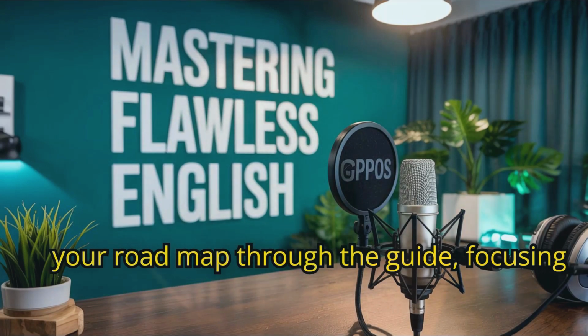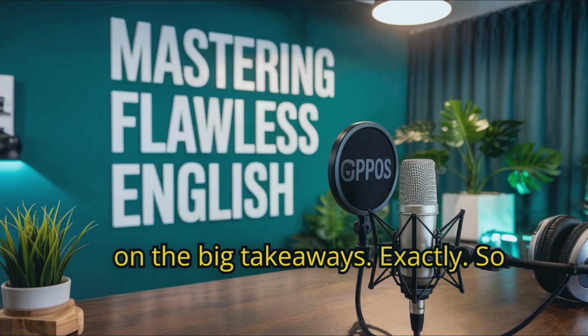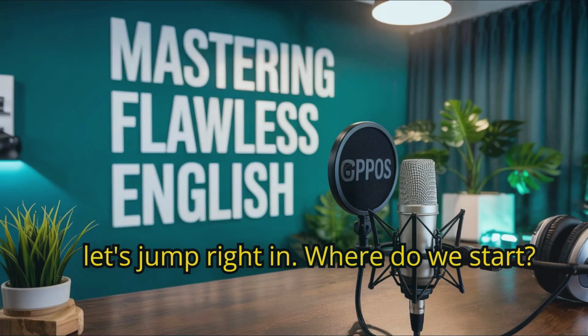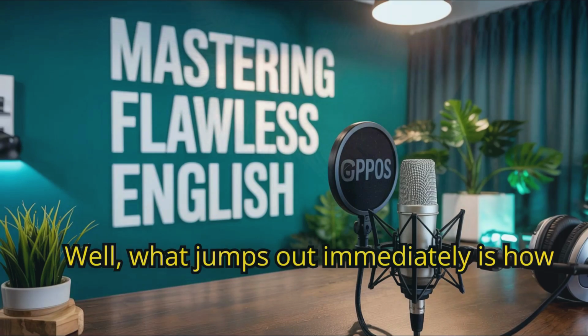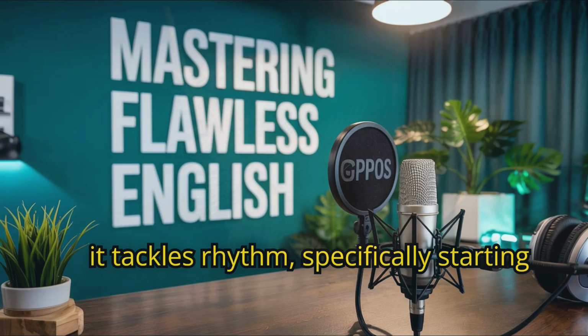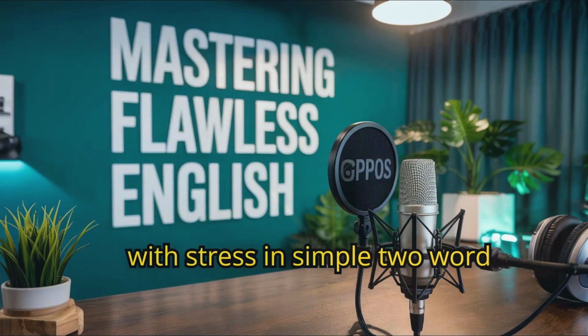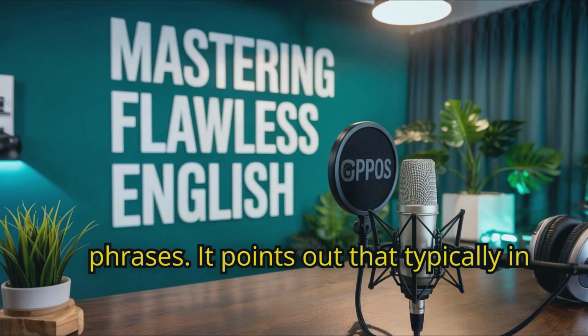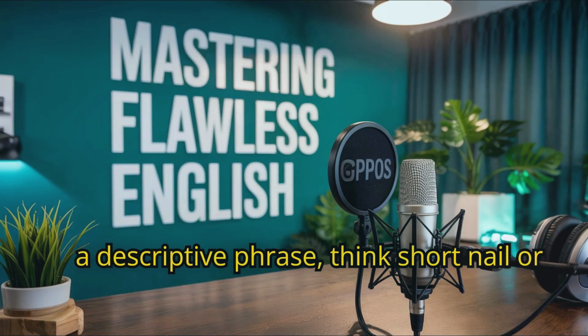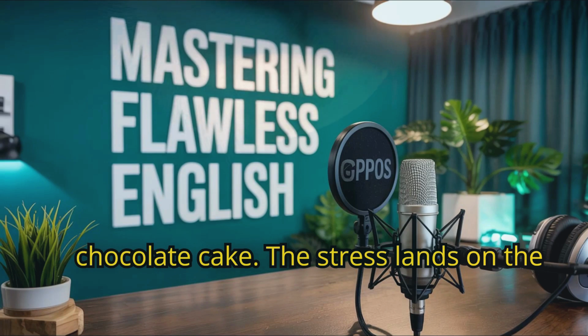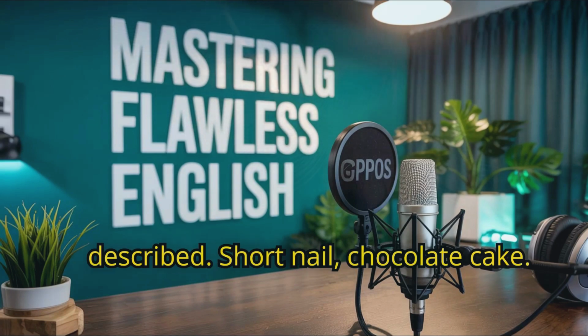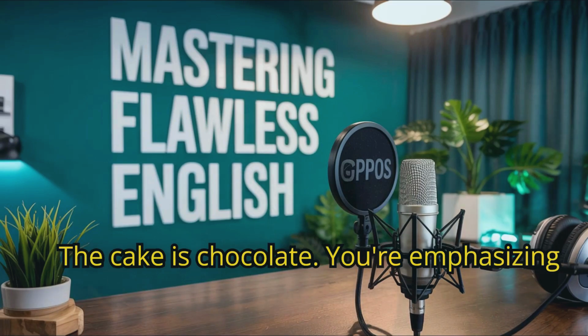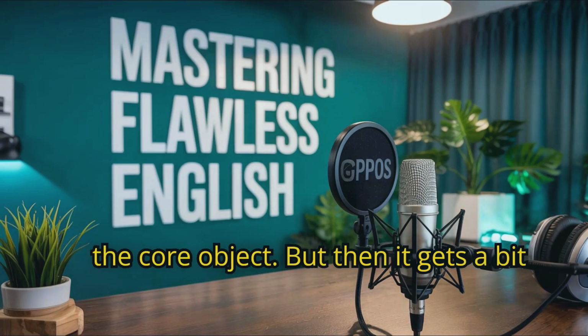Think of this as your roadmap through the guide, focusing on the big takeaways. Exactly. So let's jump right in. Where do we start? Well, what jumps out immediately is how it tackles rhythm, specifically starting with stress in simple two-word phrases. Okay. It points out that typically in a descriptive phrase, think short nail or chocolate cake, the stress lands on the noun. Right, the main thing being described. Short nail, chocolate cake. Makes sense. Exactly. The nail is short, the cake is chocolate. You're emphasizing the core object.